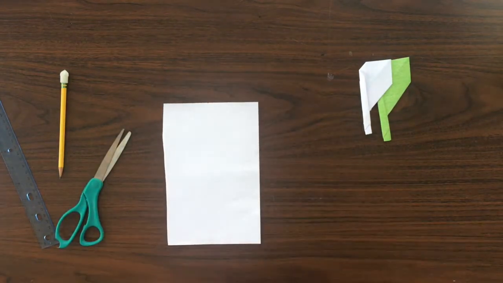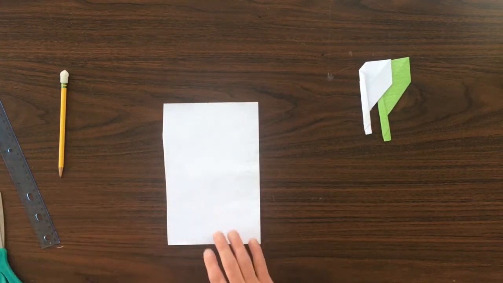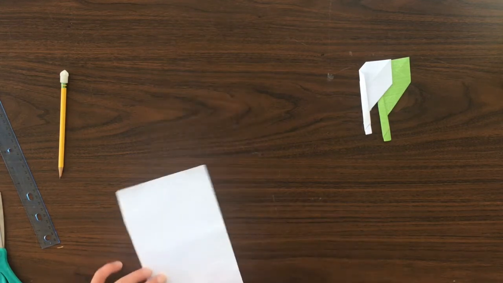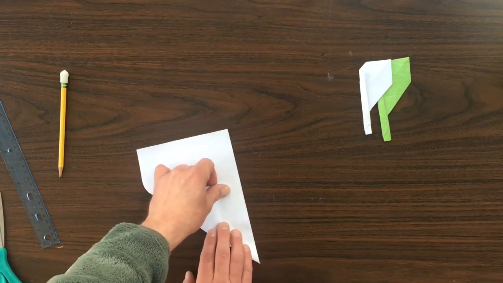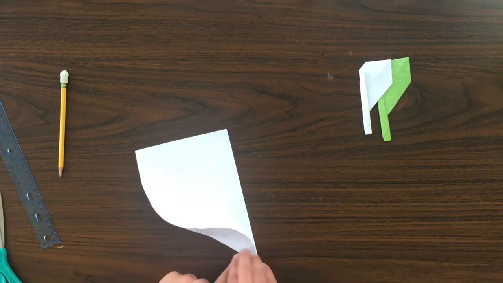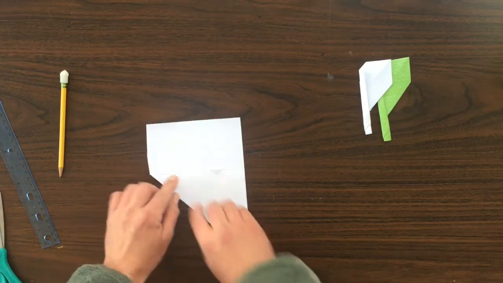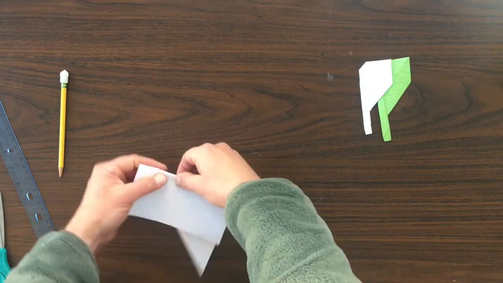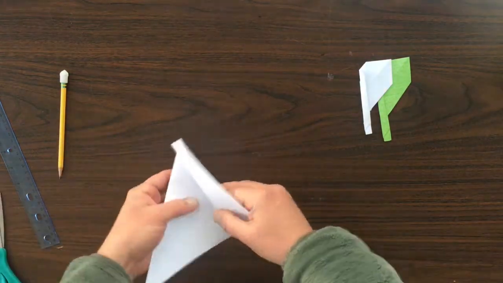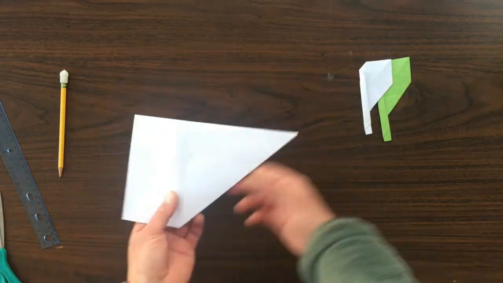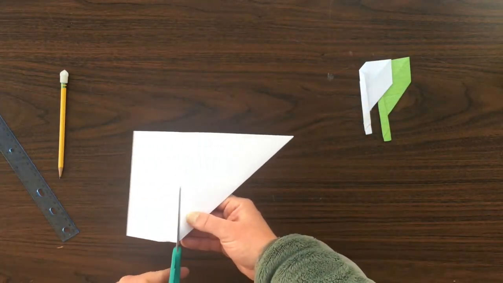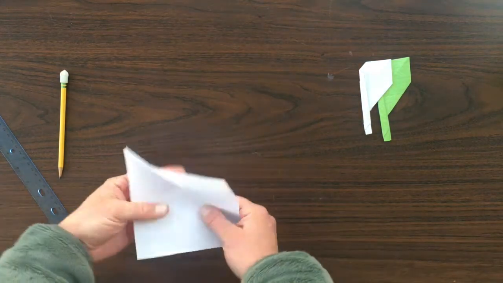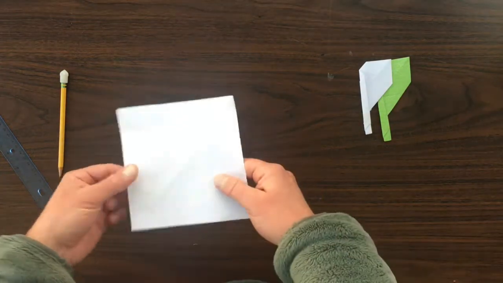And then once we have this, now this is a size we can actually work with. And we're gonna take this edge right here, and we're gonna match it up with this edge to create a square. We're looking to create a square. All right, so you got that. And now we have this extra rectangle of paper, and we can fold it inward and reveal where it is, and then we can take our scissors and cut along that fold.